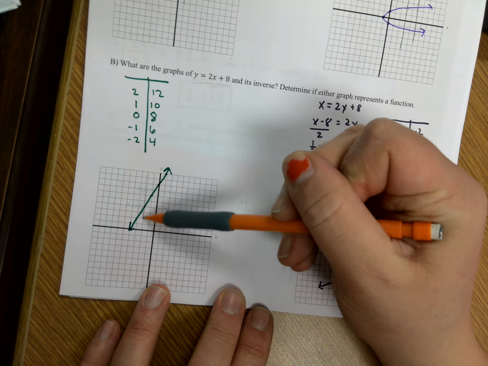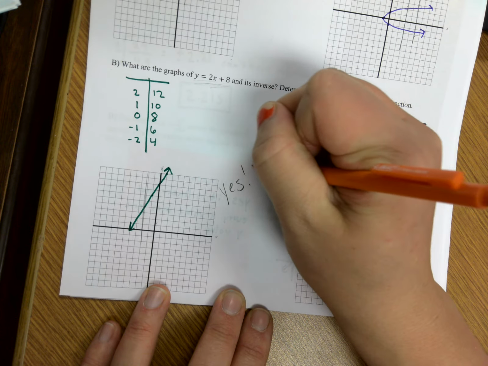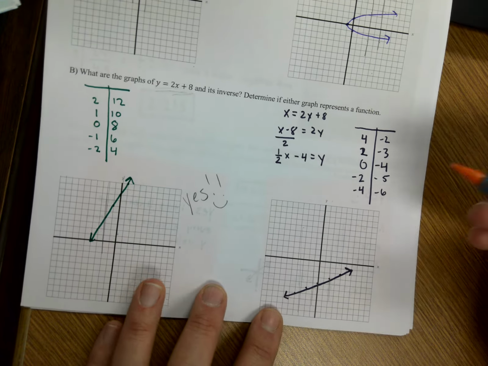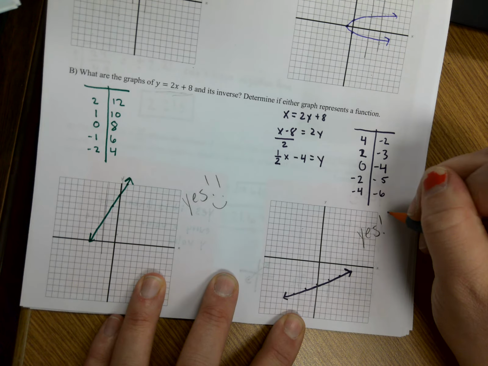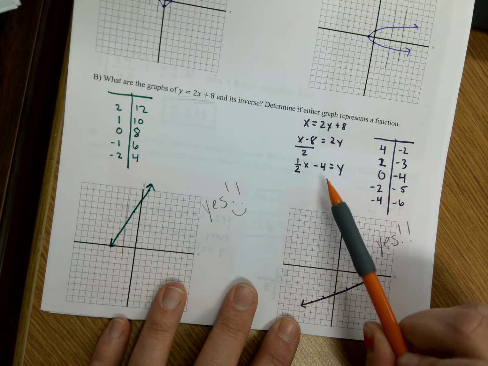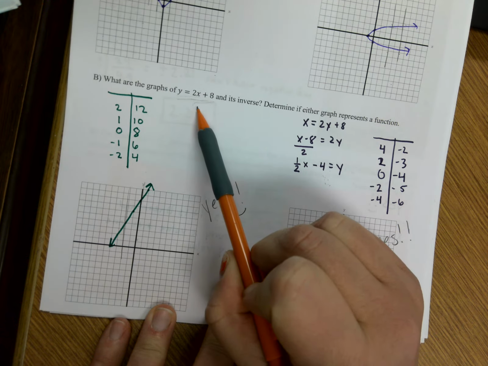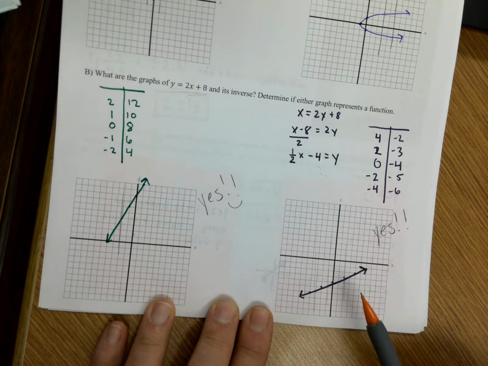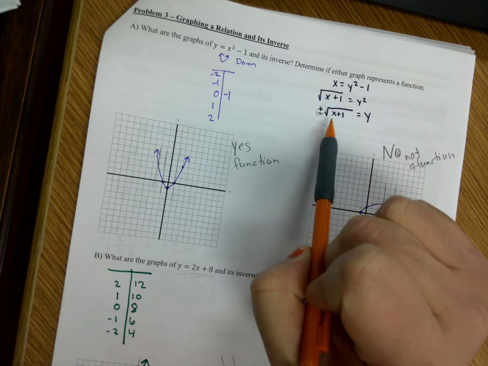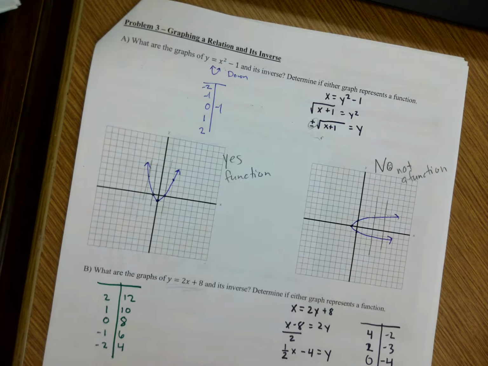So when I'm looking at this, if I do my vertical line test here, yes, this is a function. If I do my vertical line test here, this also only goes through 1 point each time. So yes, this is a function. One thing you could notice is that when I started off with linear, I ended with a linear function. So every time, the inverse of a linear function will be a function. Here I started with a quadratic. This is a function. But when I found the inverse, it was not a function. So every time you find the inverse of a quadratic, it will not be a function because of that plus or minus.